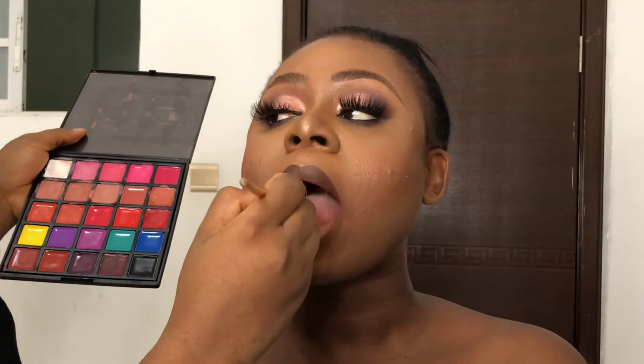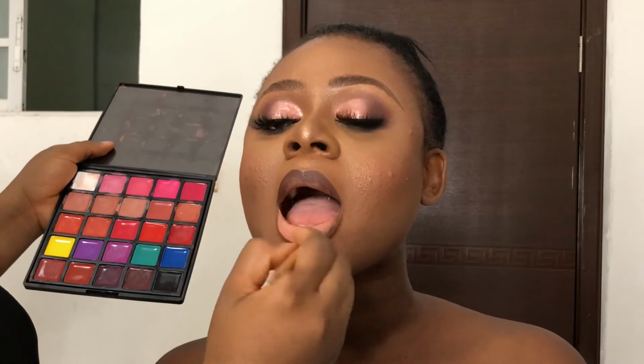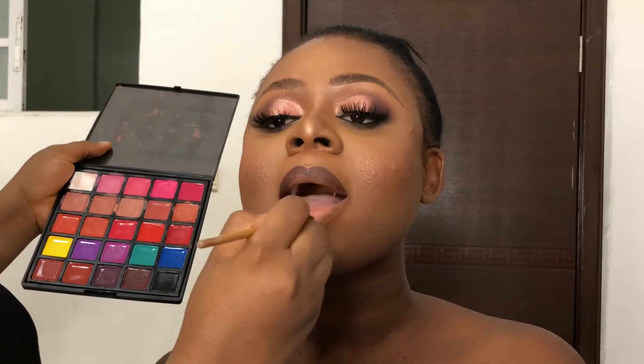After blending out the setting powder, I went to our lips, and I'm using this random brown lip pencil. I don't think I remember the name, but I used that, and then I went ahead and used a lipstick from LA Girl in the shade dark brown to trace out her lips. And then I'm going into this lip palette that I got from Talkglam.